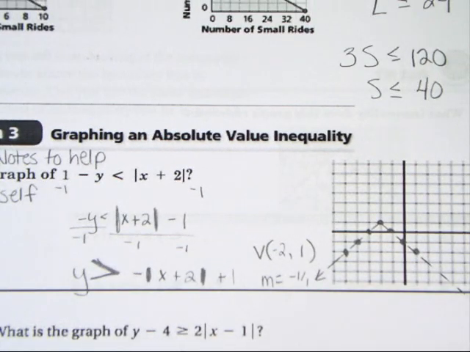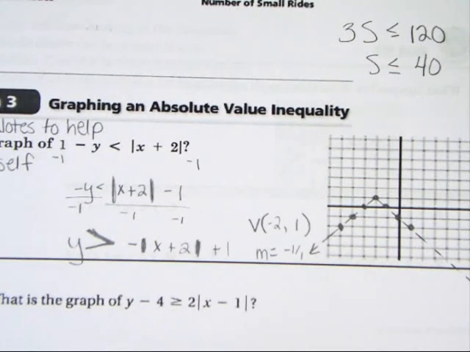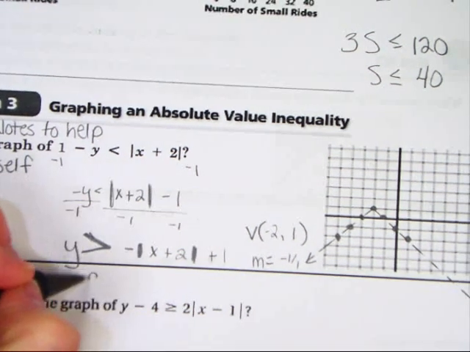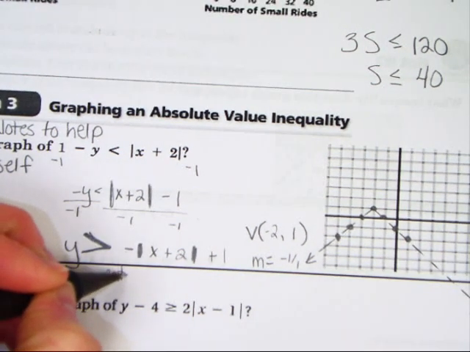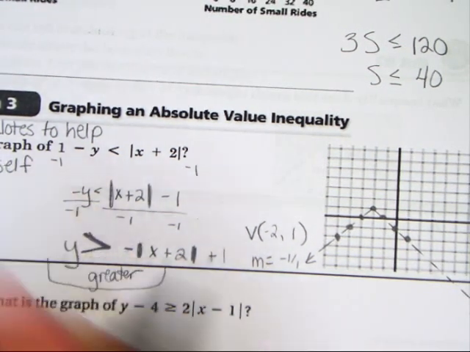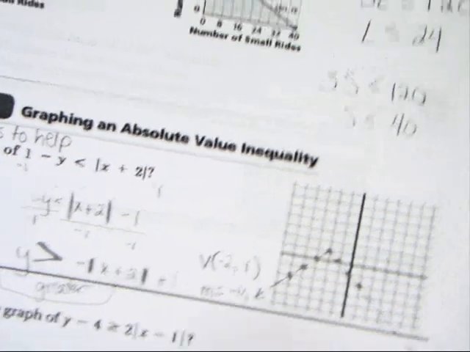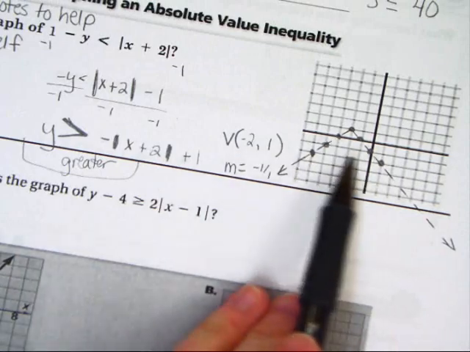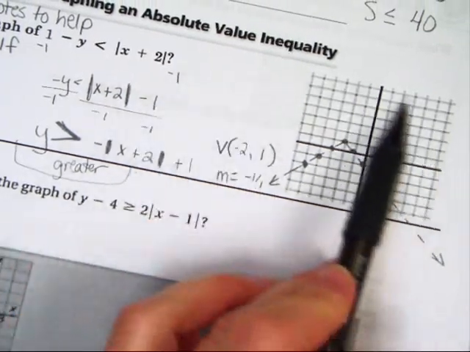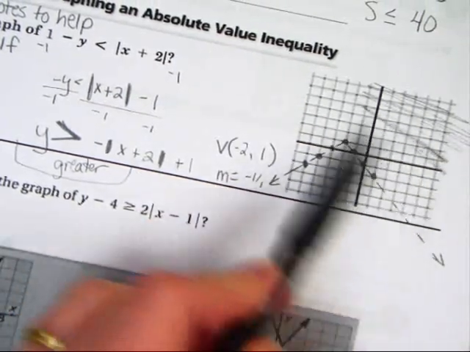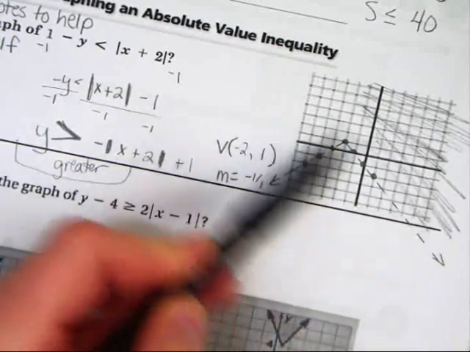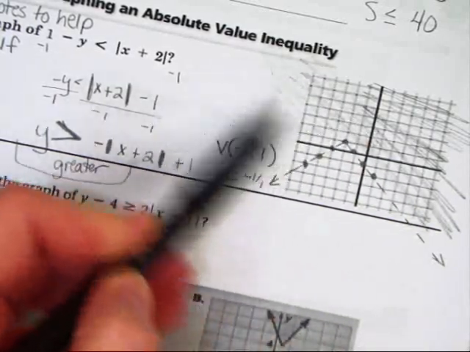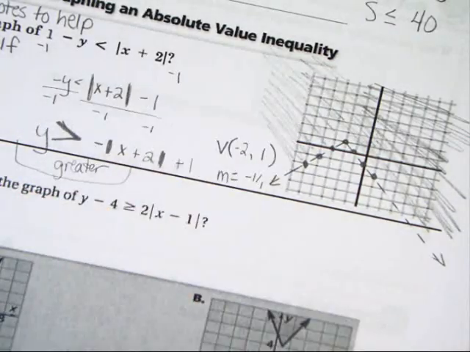Now we have this nice absolute value shape, and it says that it is greater. Because this is greater than, I just have to shade above my absolute value. If it was less than, I'd shade below it. But this one is greater than my absolute value. So I'm just going to highlight all on top of the absolute value as my answer.